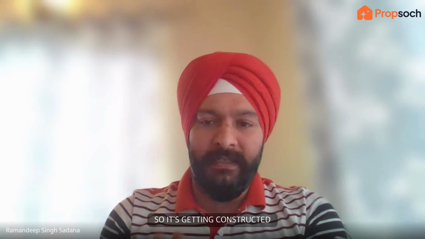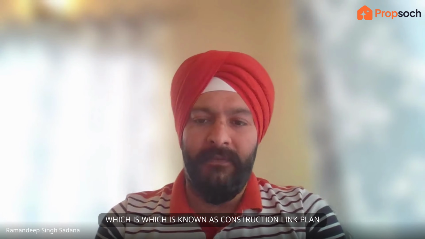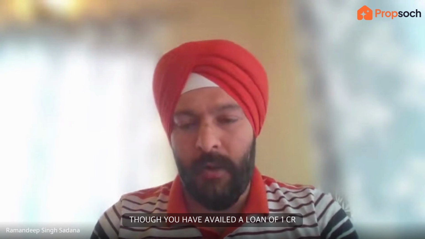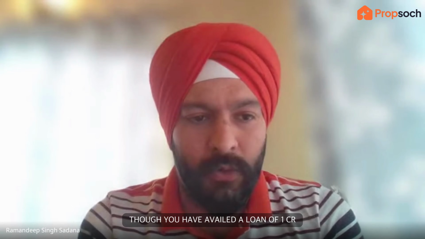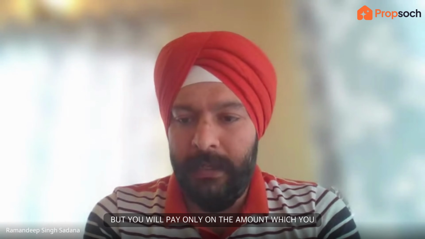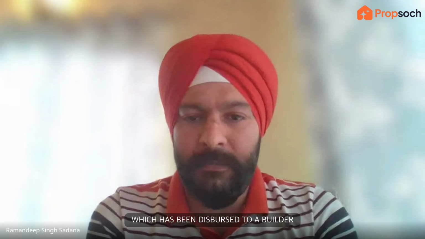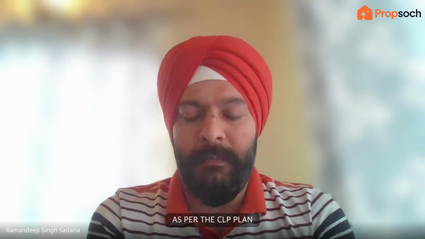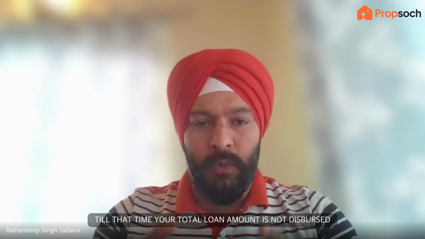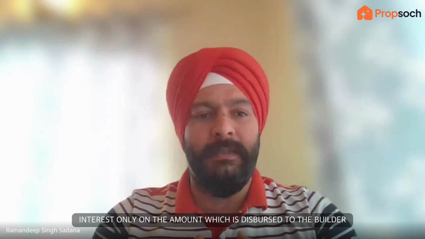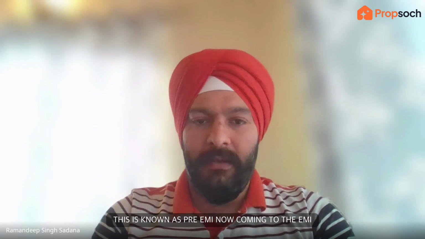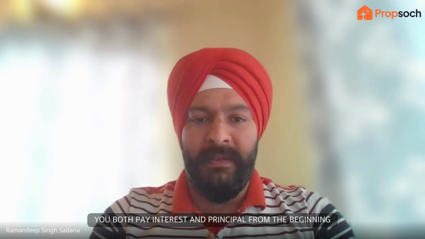So it's getting constructed. So there is a CLP plan, which is known as construction linked plan. Though you have availed a loan of 1 CR, you will pay only on the amount which has been disbursed to the builder as per the CLP plan. Till the time your total loan amount is disbursed, you will keep paying interest only on the amount which is disbursed to the builder. This is known as pre-EMI. Now coming to the full EMI, you pay both interest and principal from the beginning.